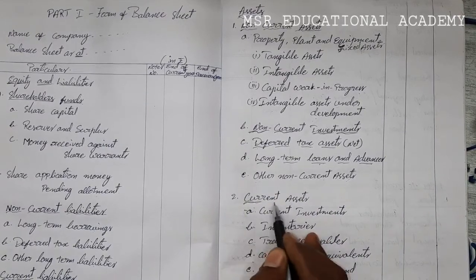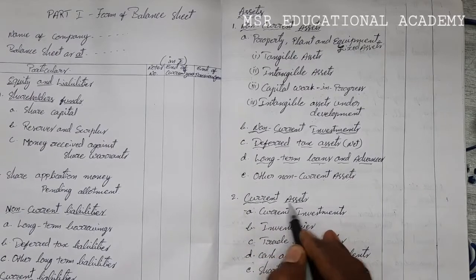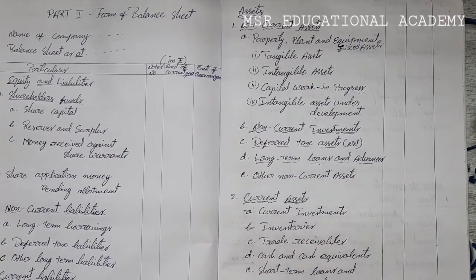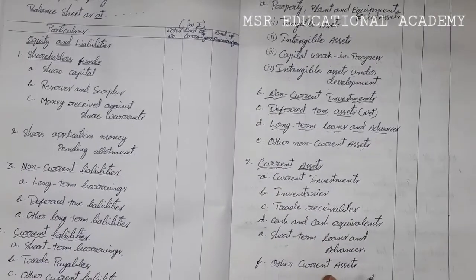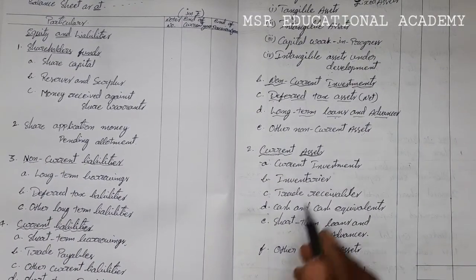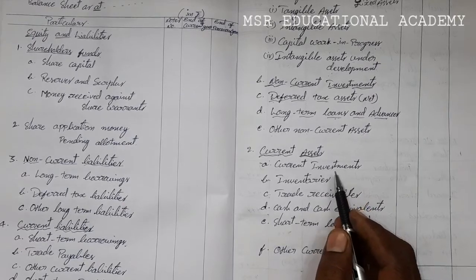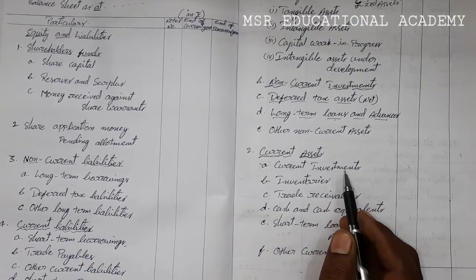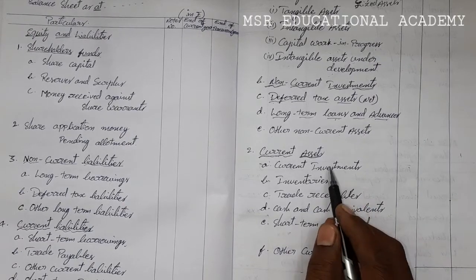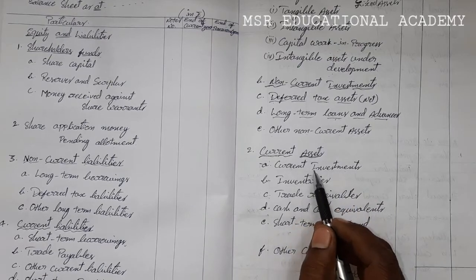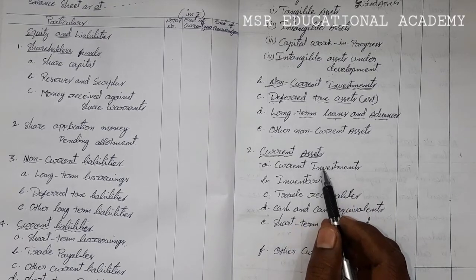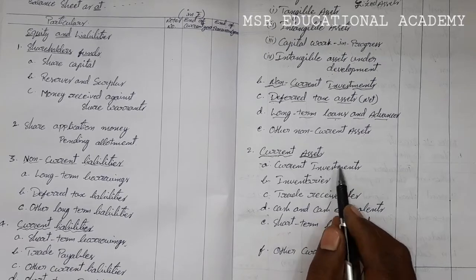Next main heading is current assets. If we come to current assets, the first one is current investments. That is the invested amount in companies or shares or some government bonds, invested within 1 year.